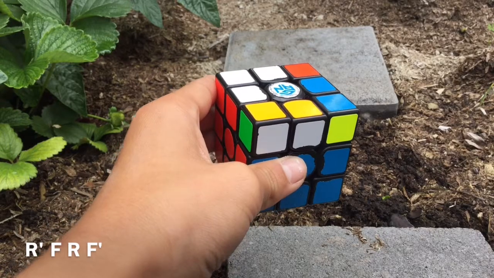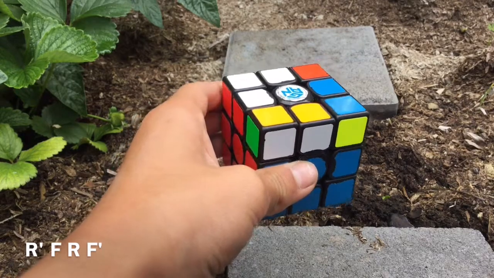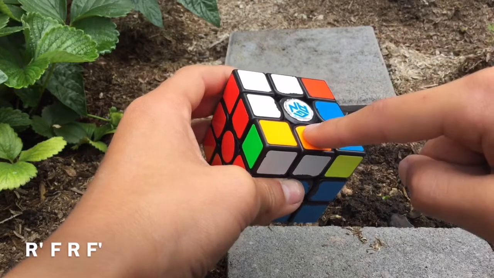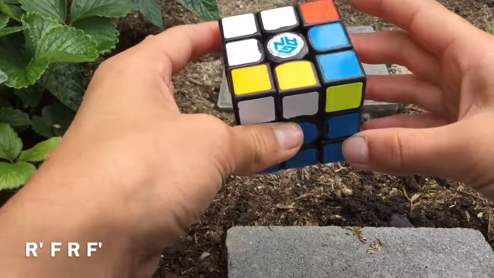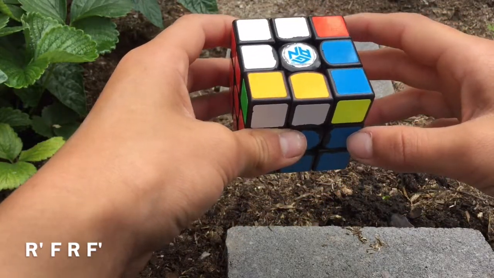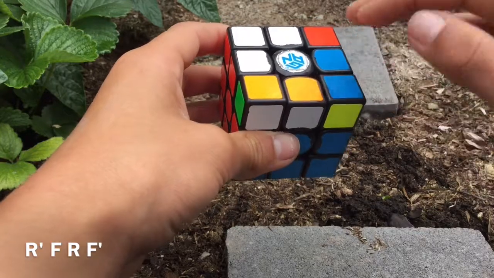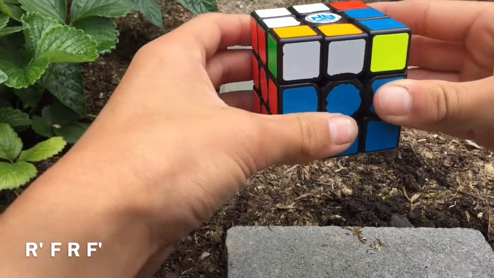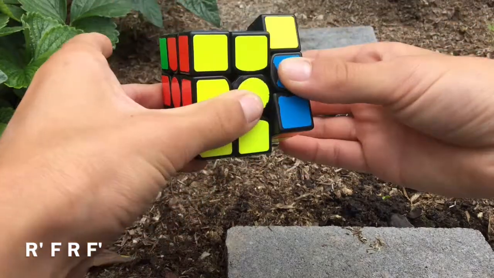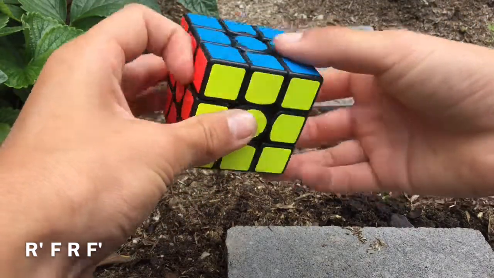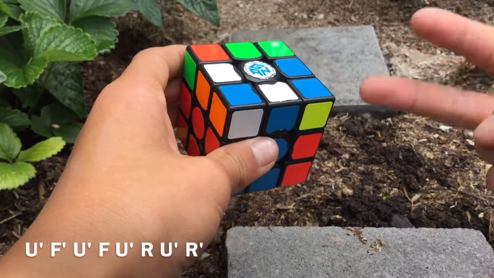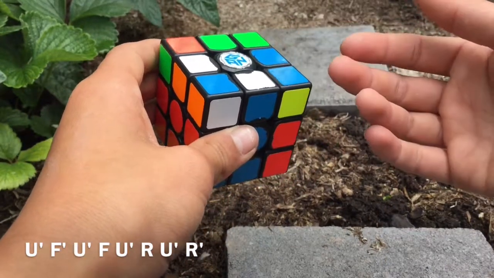Moving on to 2 edge-oriented cases, I broke them up into 2 sections, one with 90-degree cases and one with 180-degree cases. So our first one is when you have 2 edges oriented and they're in the back. So the algorithm to fix this is just a sledgehammer, and if you don't know it, it's R prime, F, R, F prime. Next 90-degree angle case is when you have 2 oriented and then they're in the front.